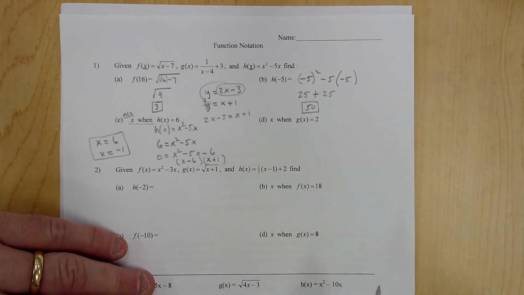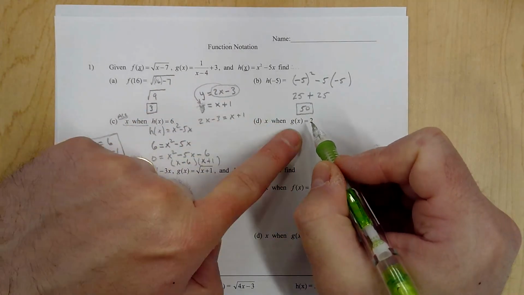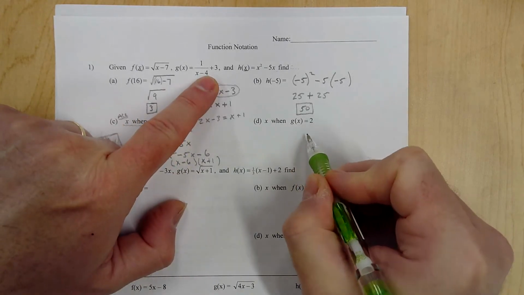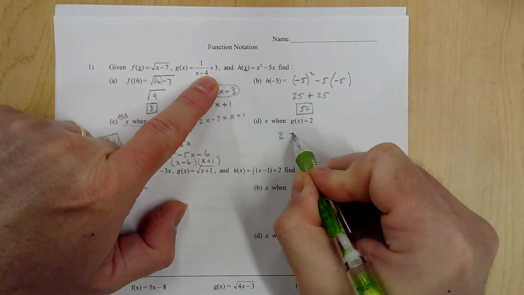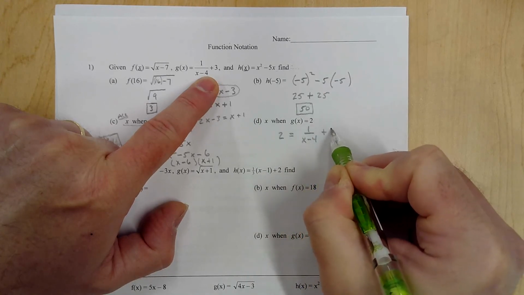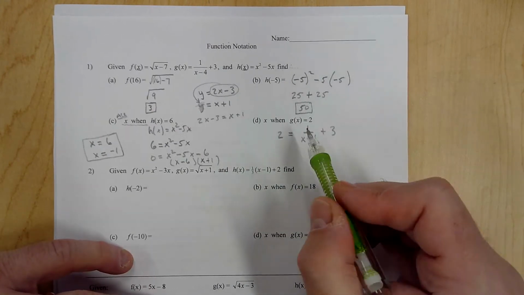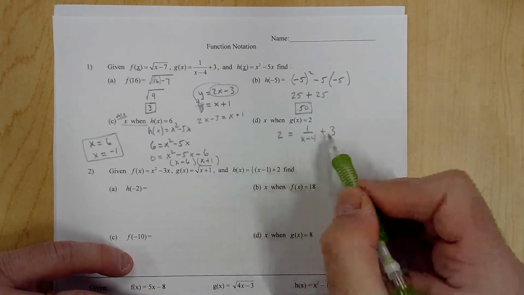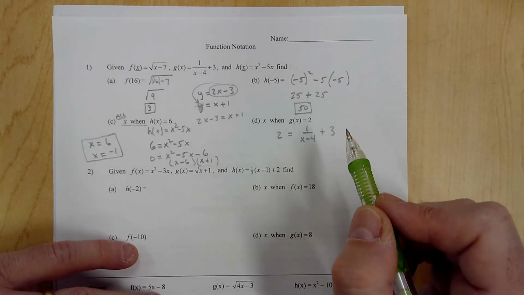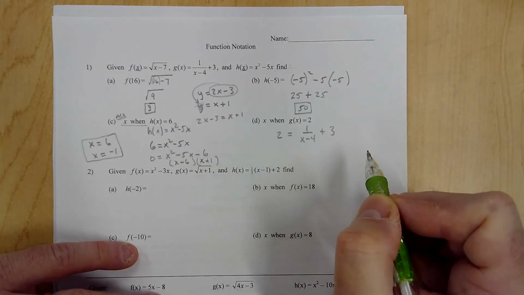Okay, D is going to be a little more challenging because it comes from this fraction here, equation G. Remember, this is G of x equals 2, so we're going to set this equation equal to 2. And we've got a couple of options. We've got an equation that has a fraction. We could do fraction busters. I know a lot of people like fraction busters. There's some of you that hate it. The other option here is, and I'll just show you this one. I don't know if this one's popular or not.